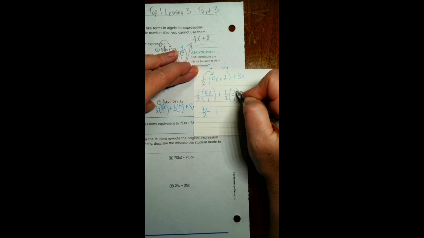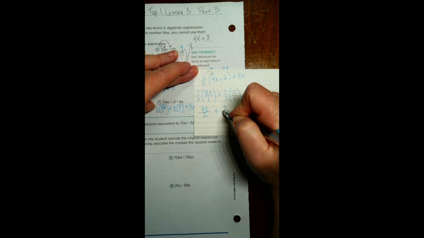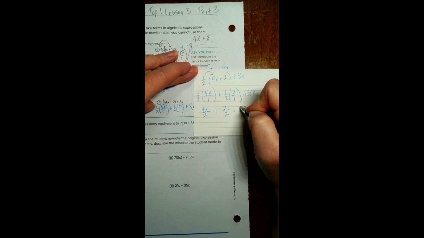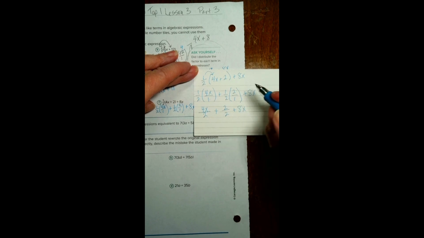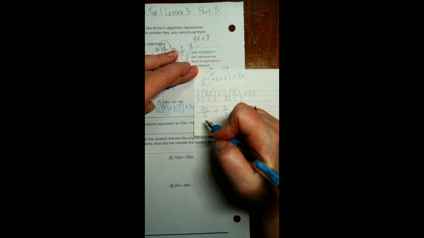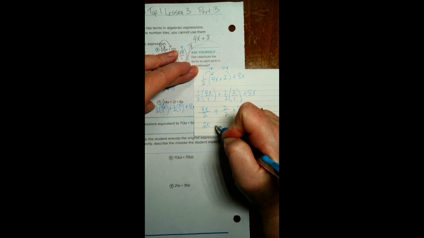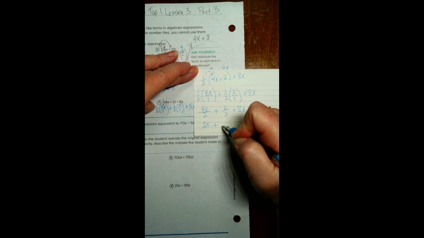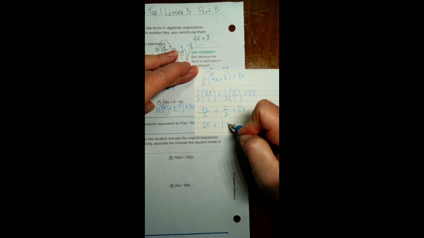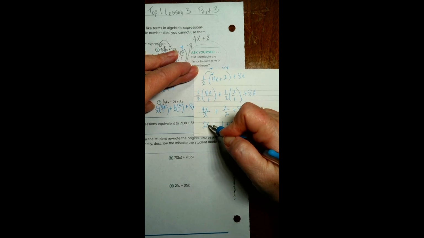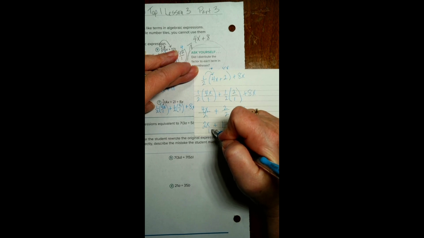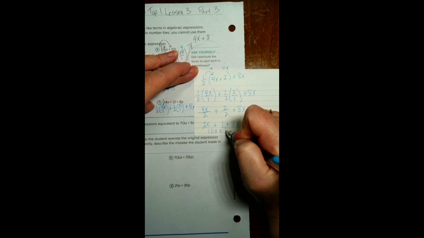Plus 1 times 2 is 2. 2 times 1 is 2, plus 8x. 4 divided by 2 is 2, so I have 2x, plus 2 divided by 2 is 1, plus 8x. Now combining like terms, I have 2x plus 8x, so I have 10x plus 1.